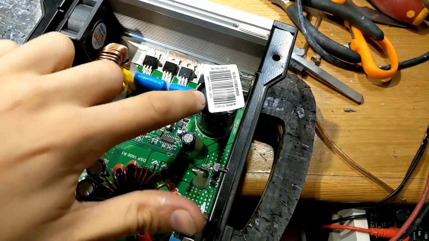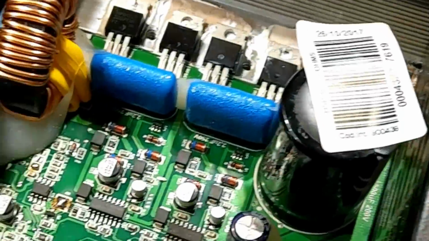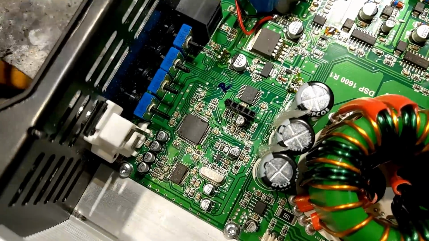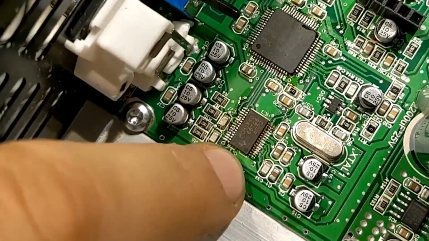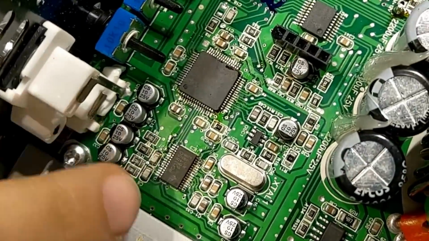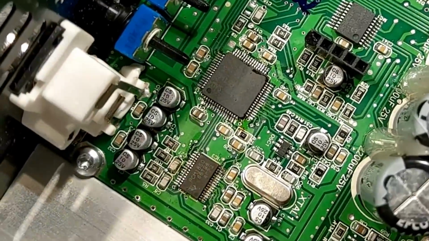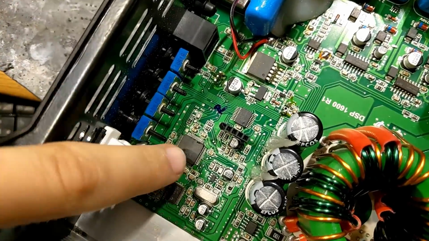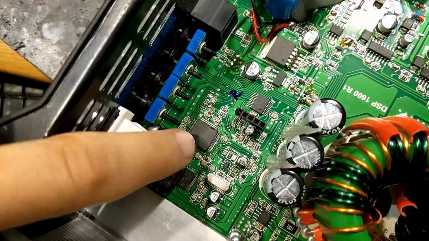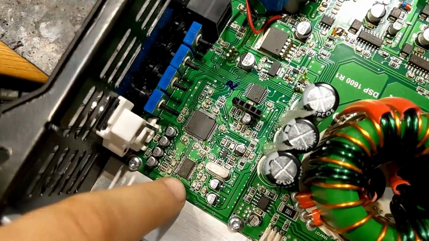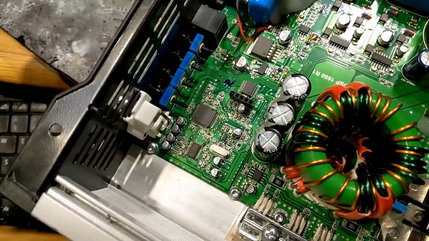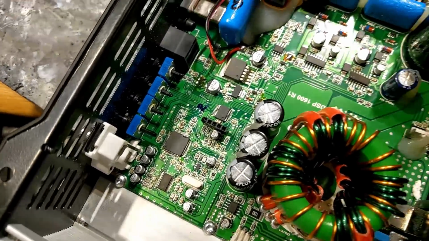So this is a Times DSP 1600 4 ohms, and the reason it's called DSP 4 ohms is because we've got these little chips here. We've got a PCM that's going to be dealing with the audio input, and then this chip here is going to be converting it into pulses. It can take an audio input signal and change it into digital PWM output ready for drivers and stuff. But this chip is dealing with all the low pass and stuff. But anyway, that's not really what I'm looking at here.